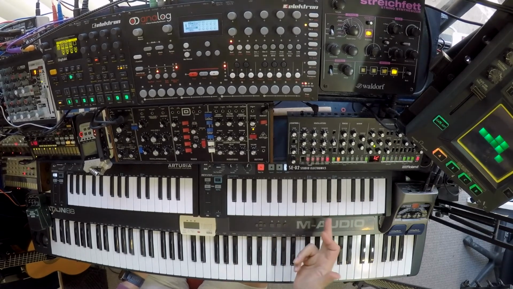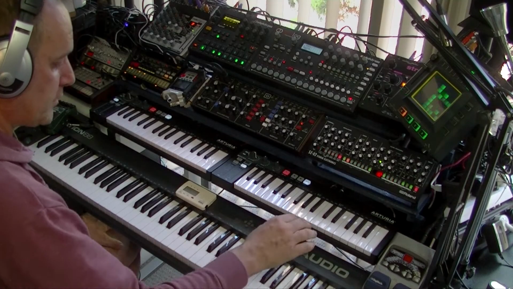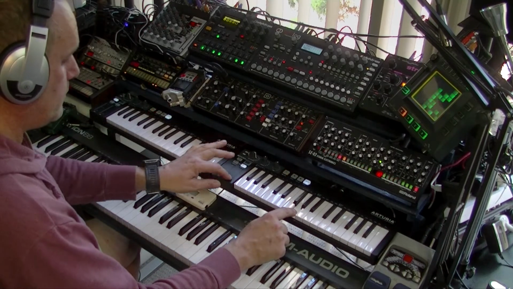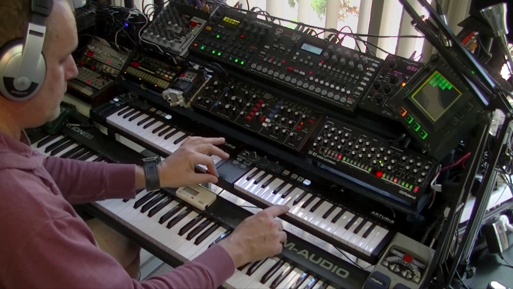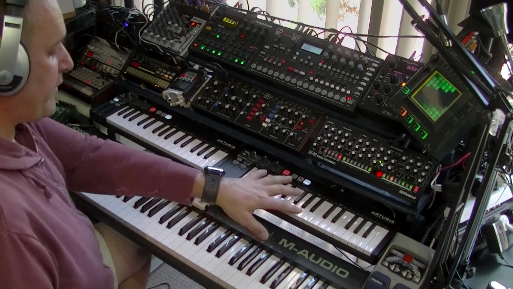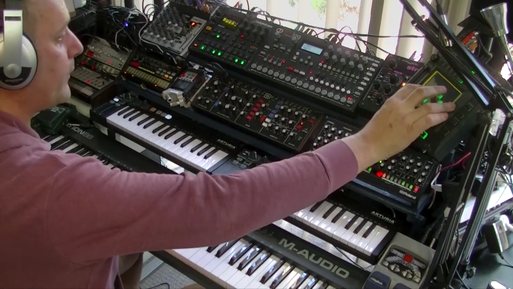And I can use the aftertouch because this is very good on aftertouch. So these have got aftertouch, this one hasn't. The advantage of having a couple of solo keyboards is that I can play 2 together.